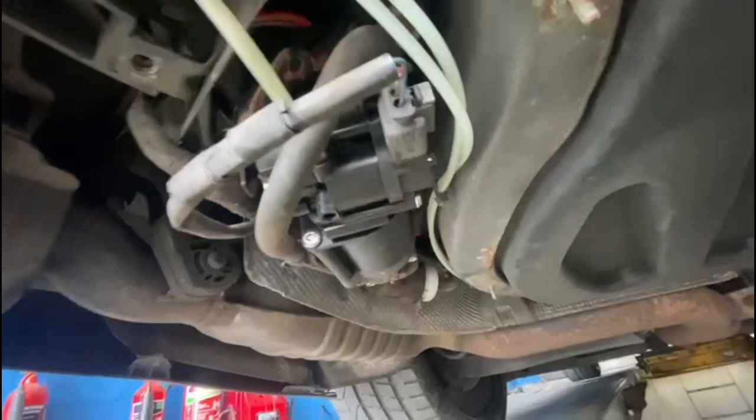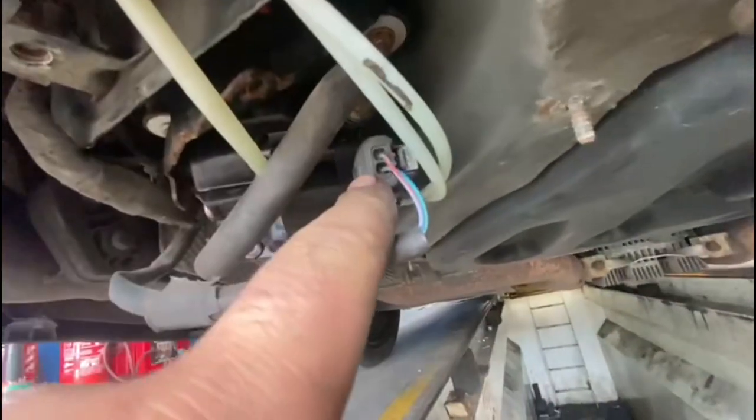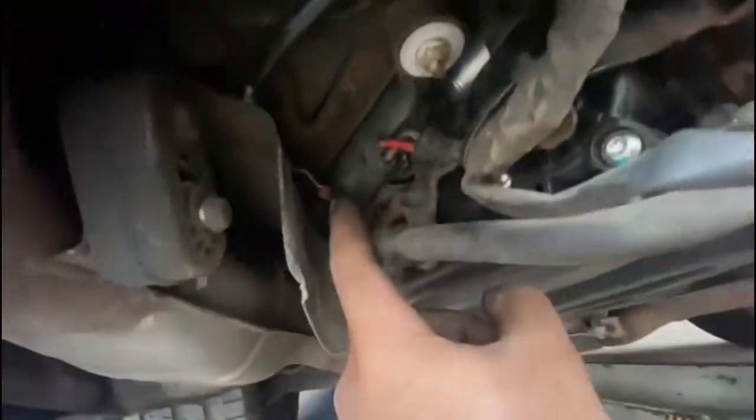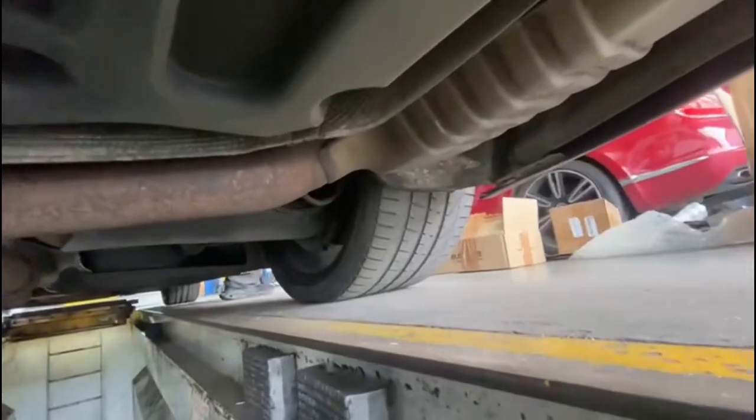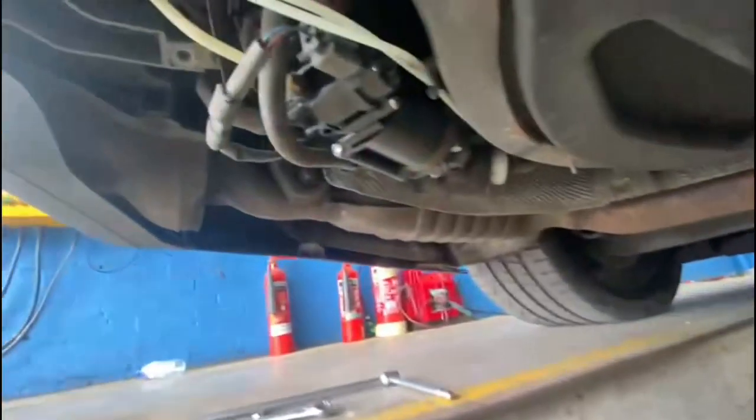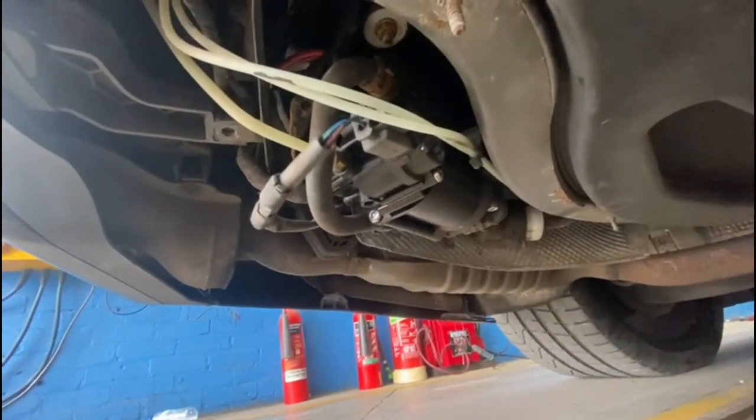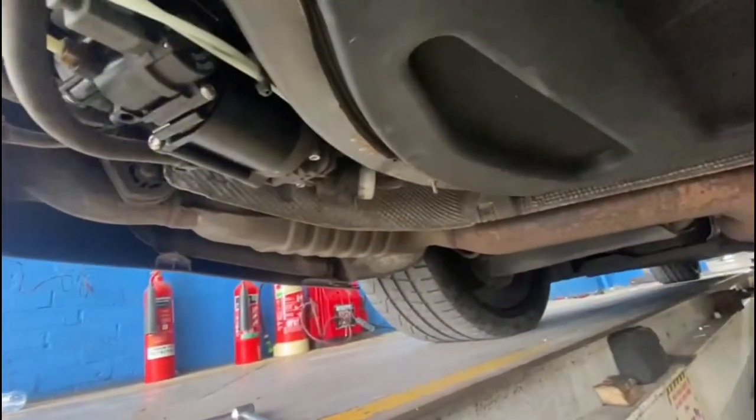Perfect. Okay, now that everything's back in its place, pump is put back into its place, all the nuts have been tied up, the air line into its place, plugged in, pump's plugged in here, and now the vehicle should raise. As you can hear, the pump is running and the vehicle is rising.